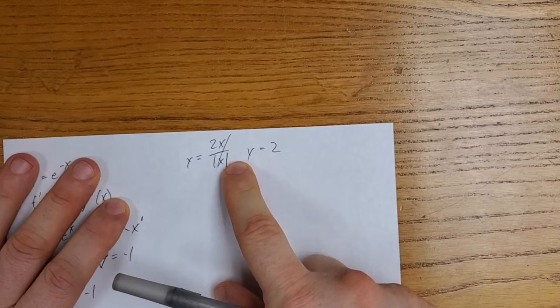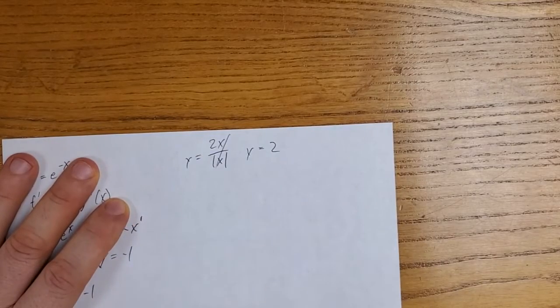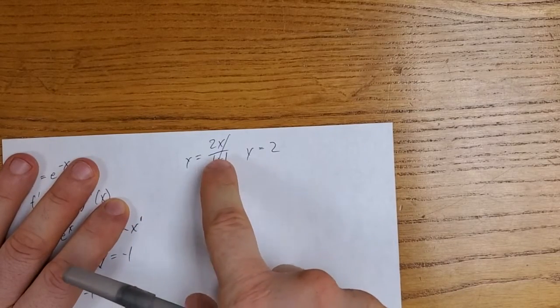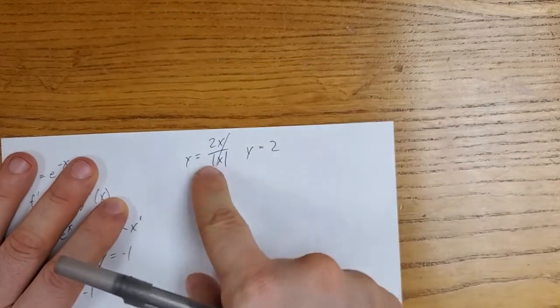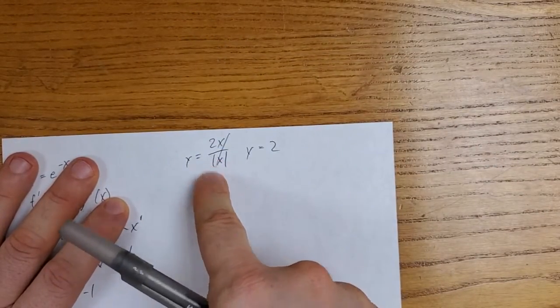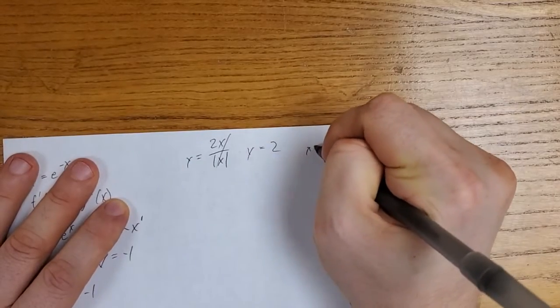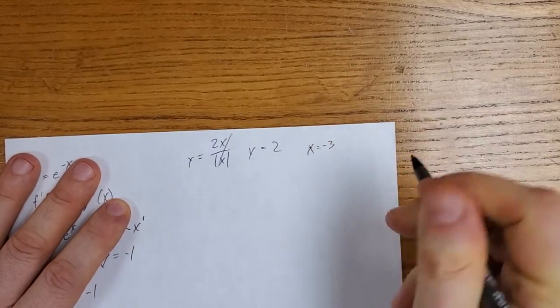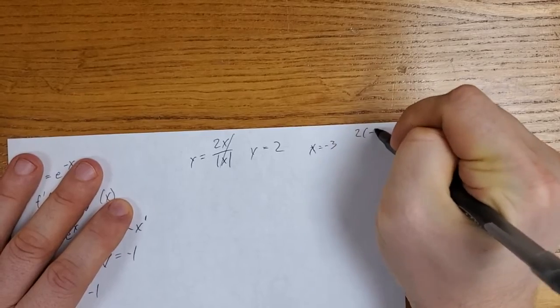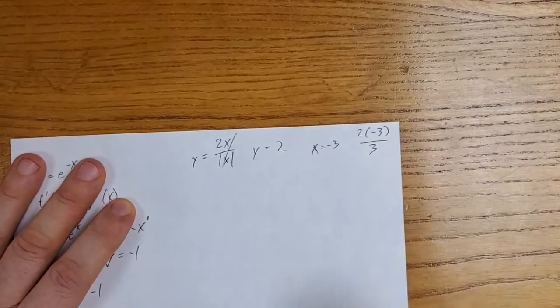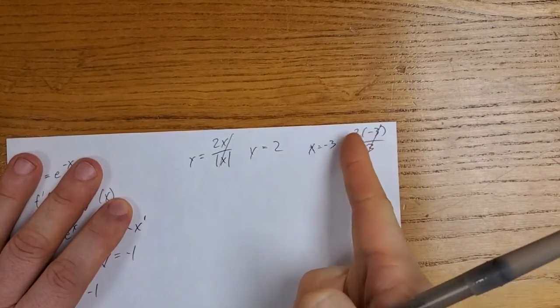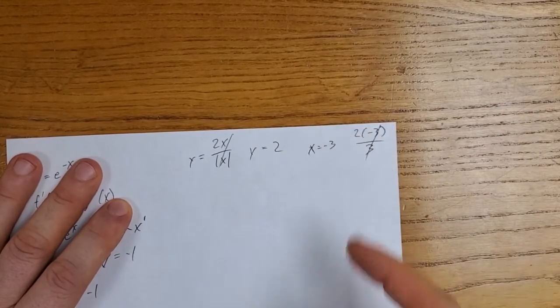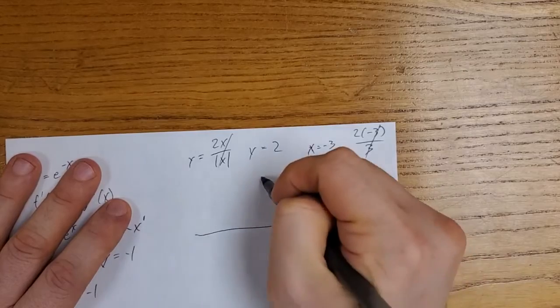When x is positive, it just cancels out normally, but when x is negative, you have that negative up here, but the negative goes away down there. If x is negative 3, then you have 2 times negative 3 over positive 3. So you cancel those out, and you're still left with the negative 2.